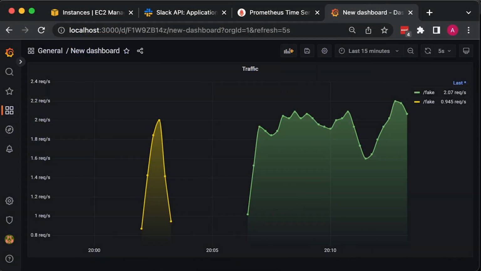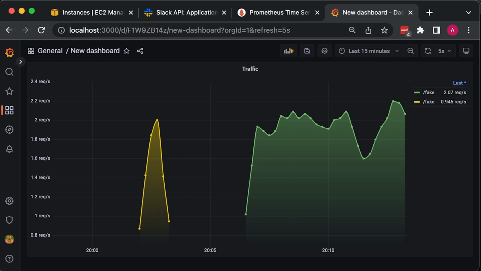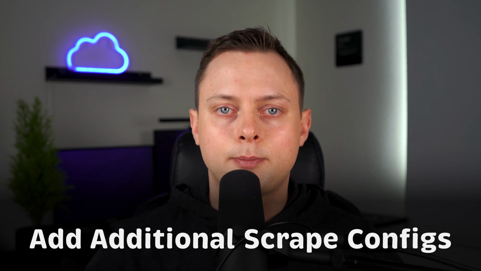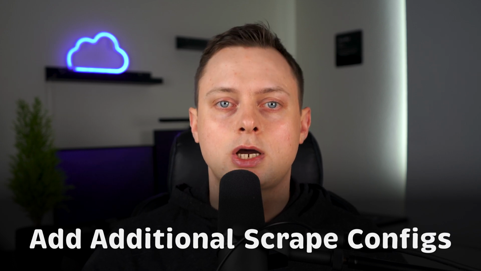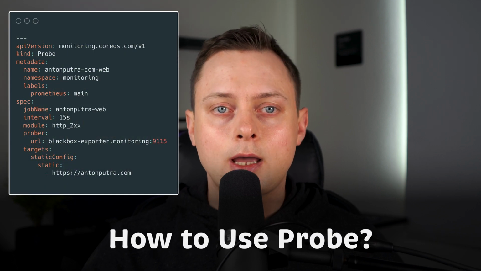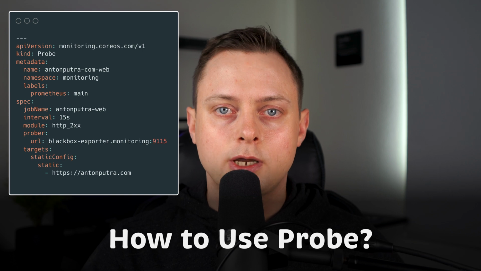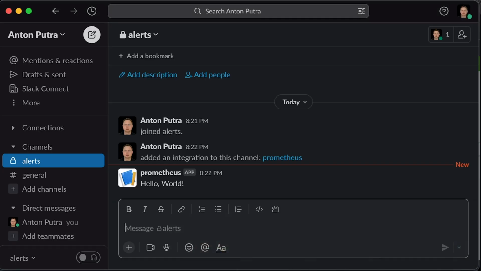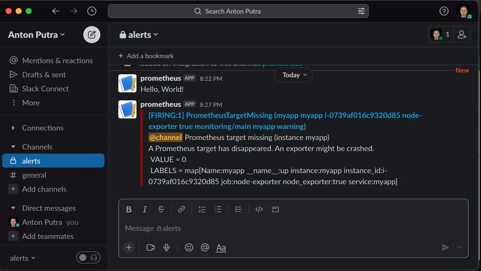Then deploy Grafana and create a simple dashboard based on the metrics provided by our application. Next, I'll show you how to add additional scrape config to Prometheus and monitor targets outside of Kubernetes. Then we'll talk about the Probe custom resource, and how to use it with the blackbox exporter and monitor a website. Finally, we'll configure Alertmanager to send alerts to a Slack channel.